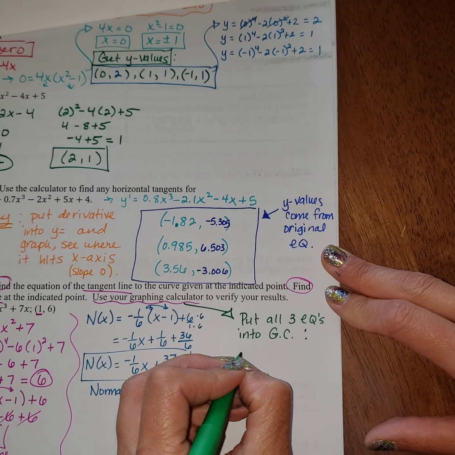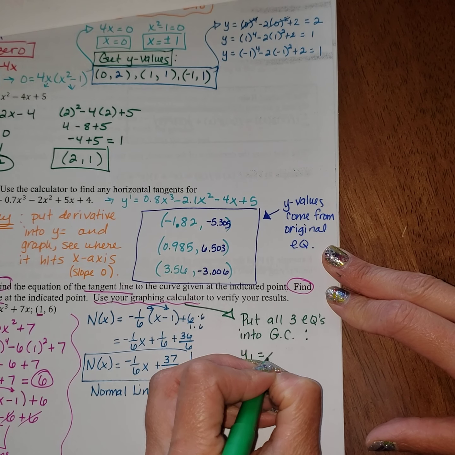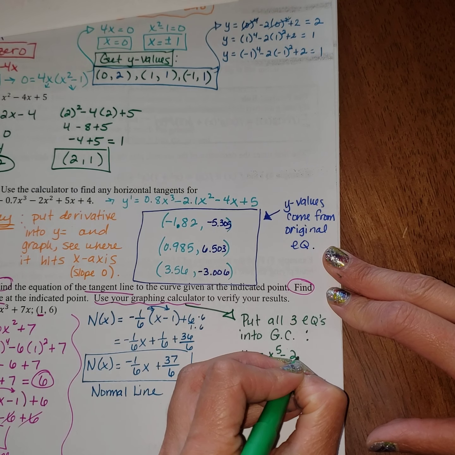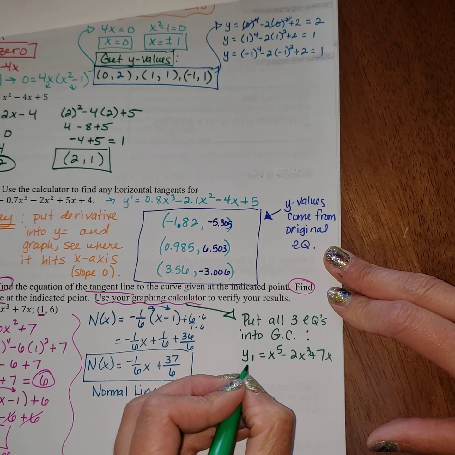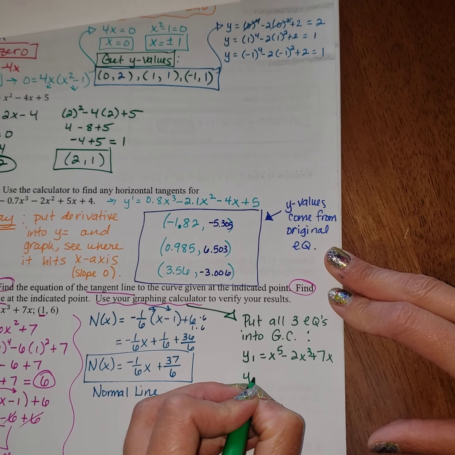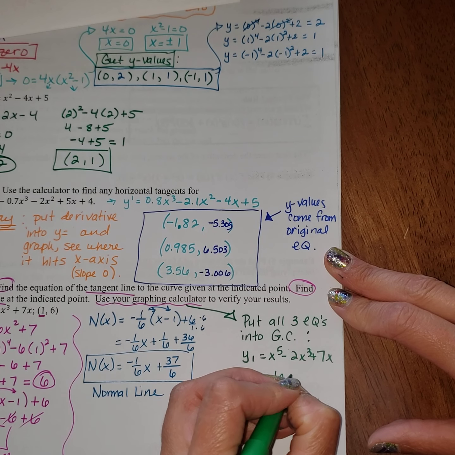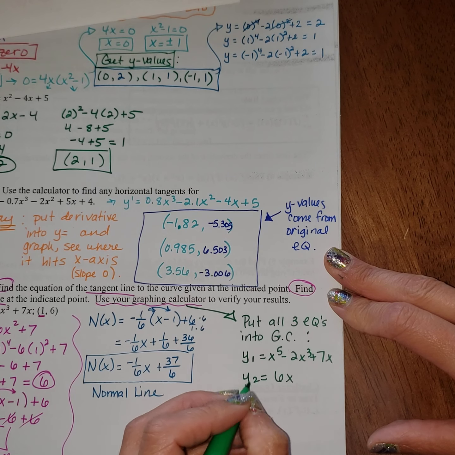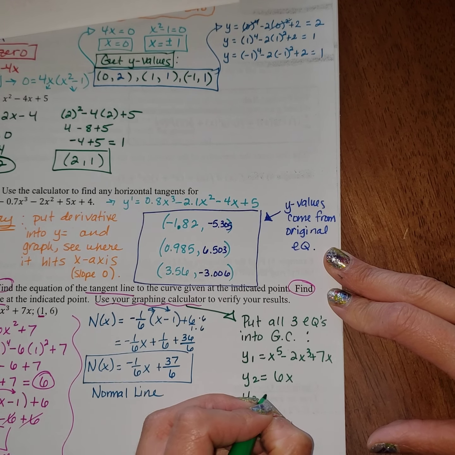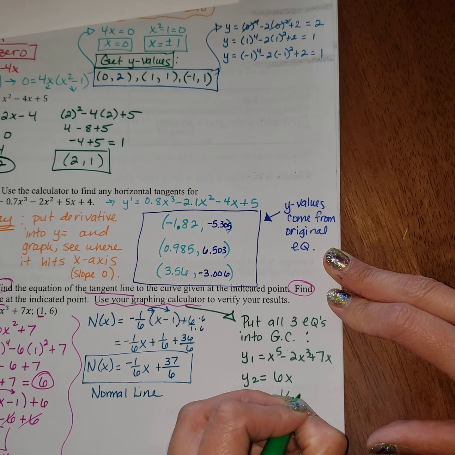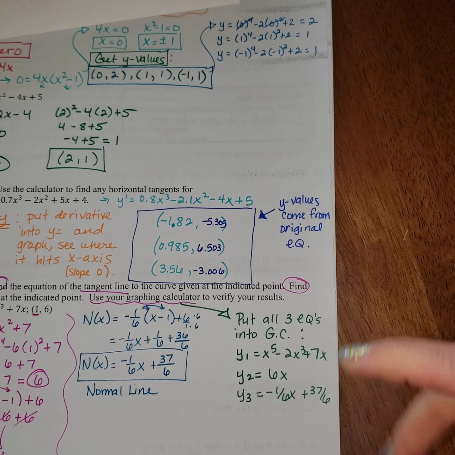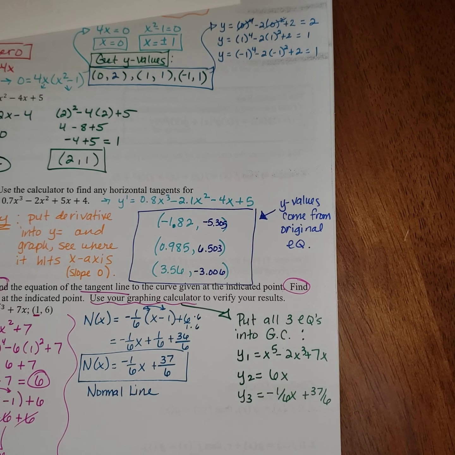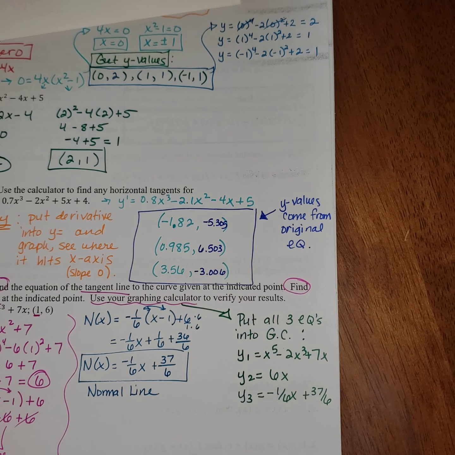You're going to have y1 equals the original, x to the 5th minus 2x cubed plus 7x. You're going to have y2 is 6x. And you're going to have y3 is negative 1/6 x plus 37/6. Okay, so we're going to put all those 3 equations in there.